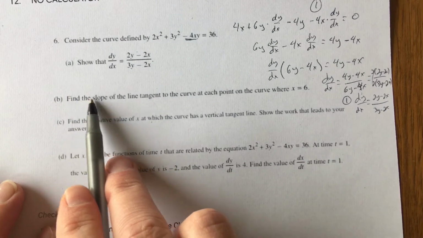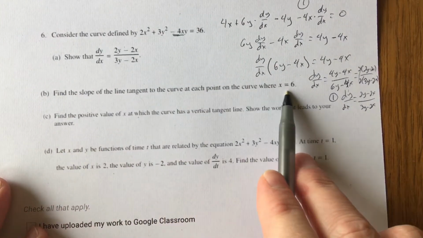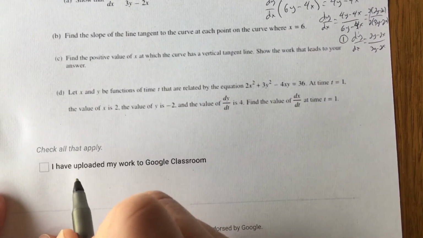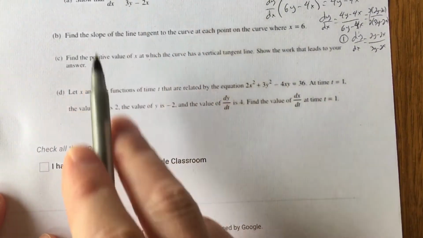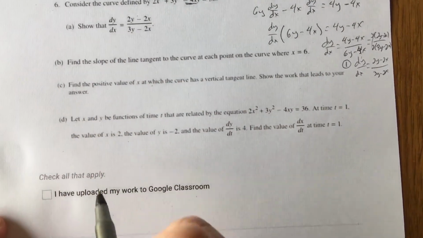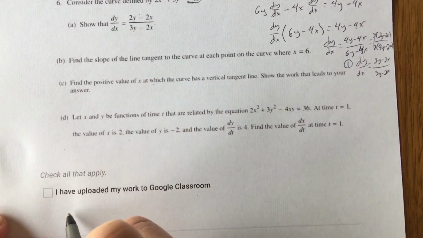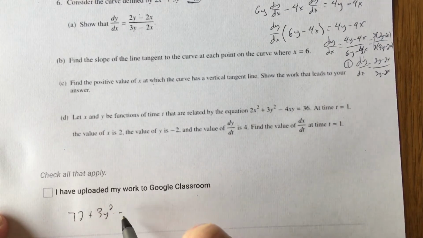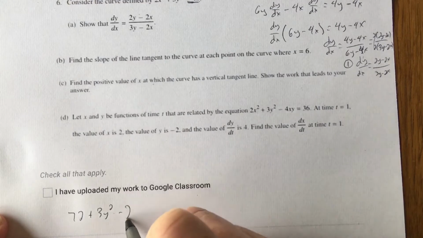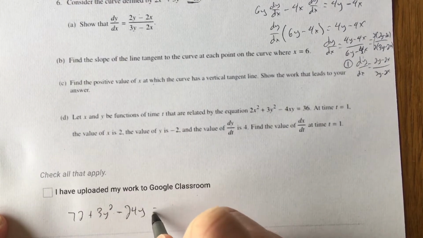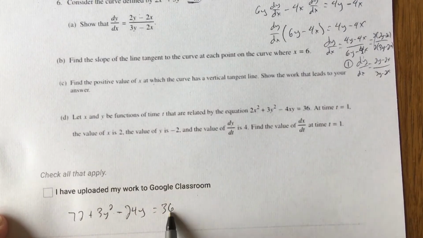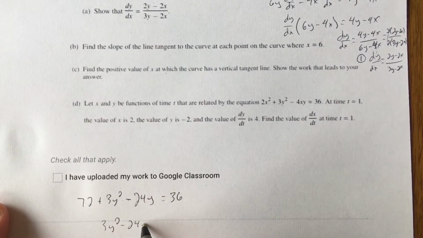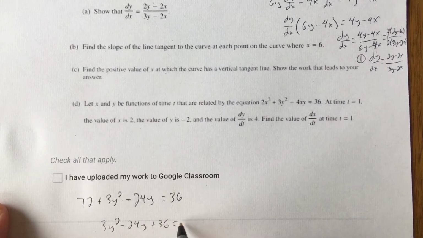All right, B. Find the slope of the line tangent to the curve each time x equals 6. So there's a little bit of work involved in this one. We'll start it down here. Basically, first you have to put 6 into your function and figure out what y equals. So if we put 6 in there, I'm going to get 2 times 6 squared, so 72, plus 3y squared minus 4 times 6, so 24y, equals 36. So now if I bring this over, I get 3y squared minus 24y plus 36 equals 0.